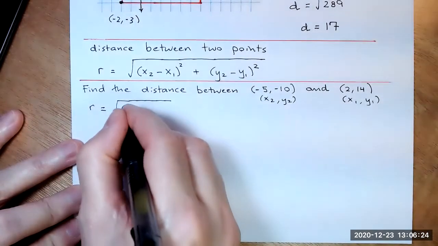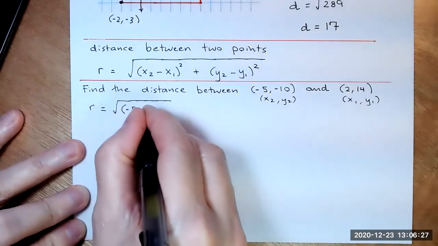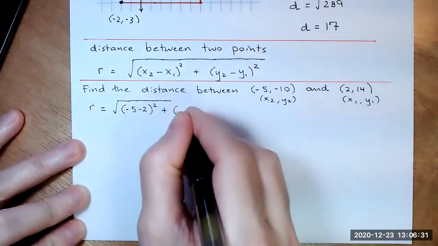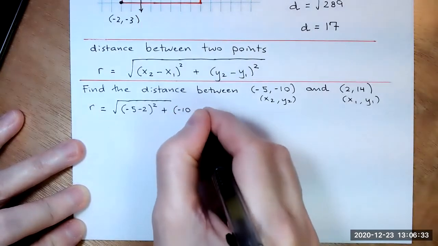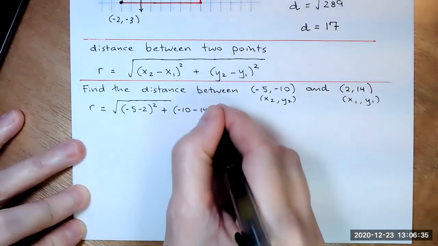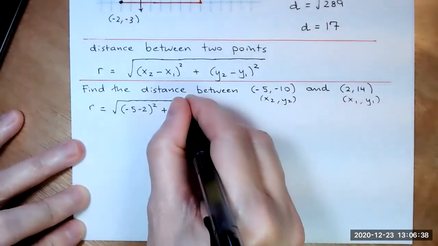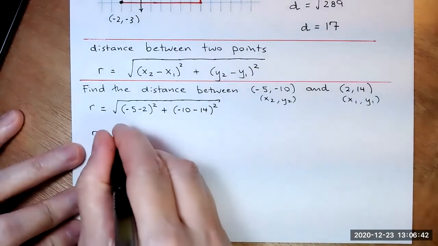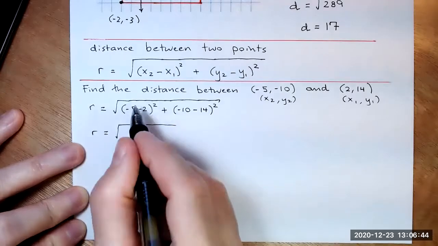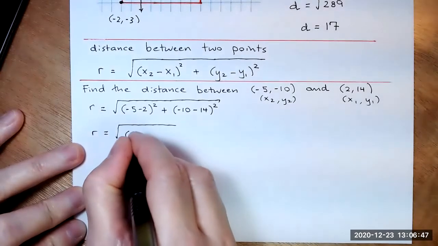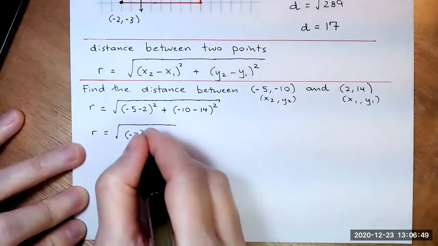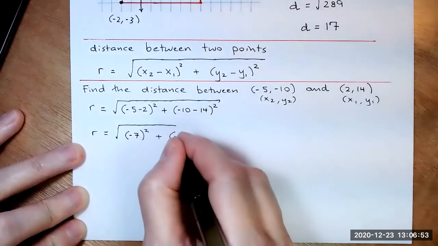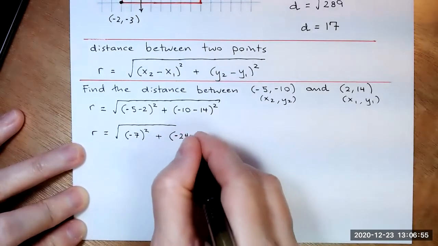So we have -5 minus 2 squared plus -10 minus 14 squared. -5 minus 2 is -7. -10 minus 14 is -24.